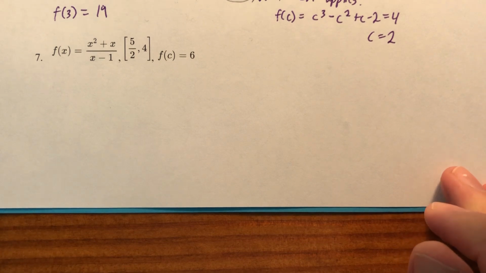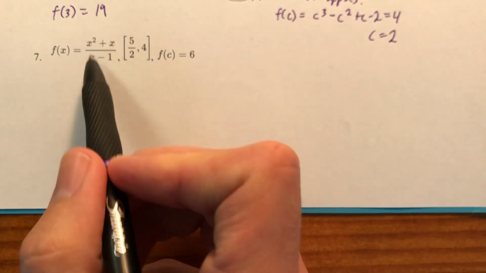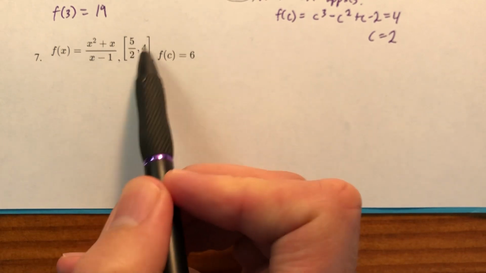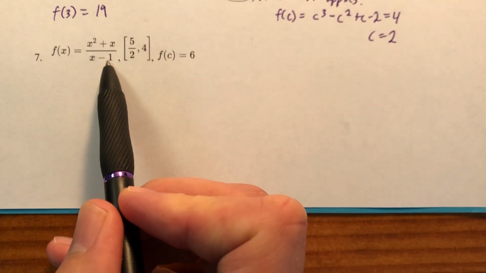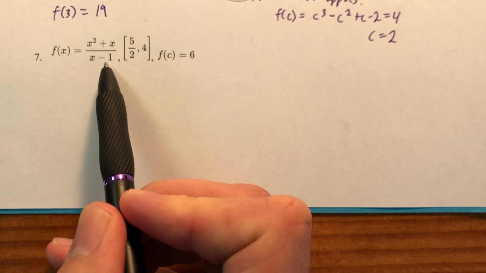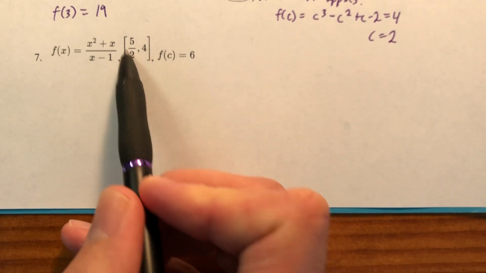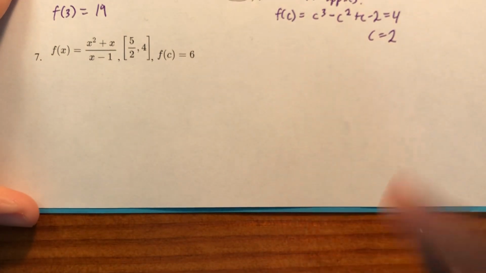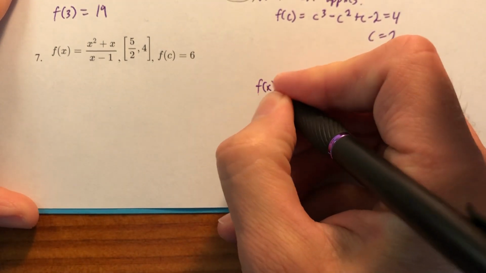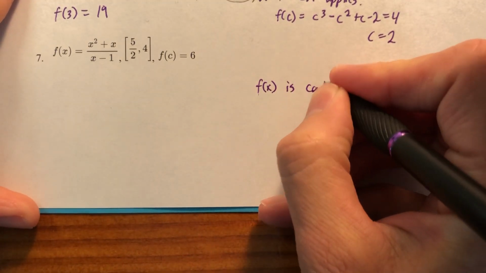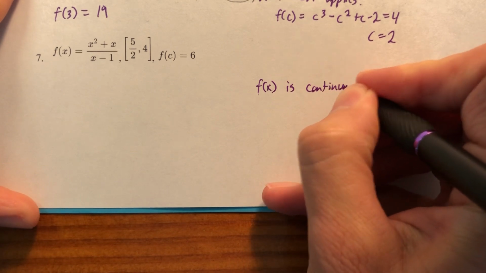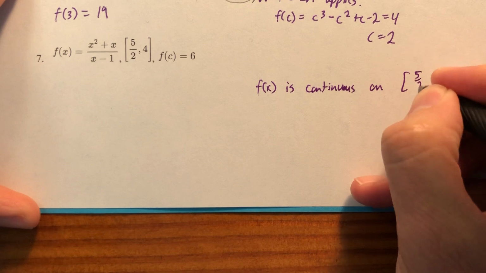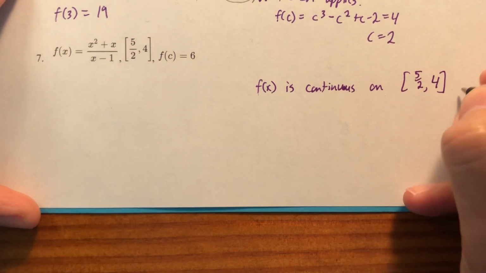All right, let's tackle the next one. First of all, we need to have continuity. Is this function continuous? Yes and no. It is continuous on this interval. It's not continuous at 1, but the x value of 1 is not in this interval. So we're okay. So we can say f of x is continuous on the interval from 5/2, which of course is 2.5, to 4.